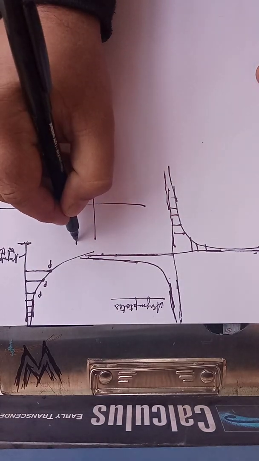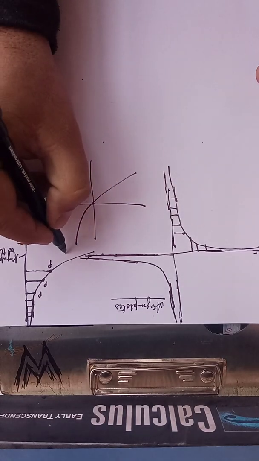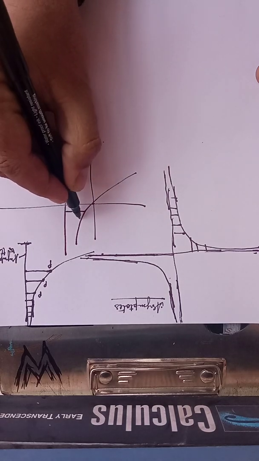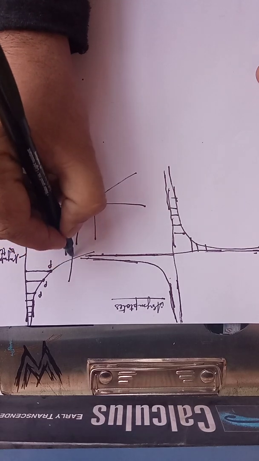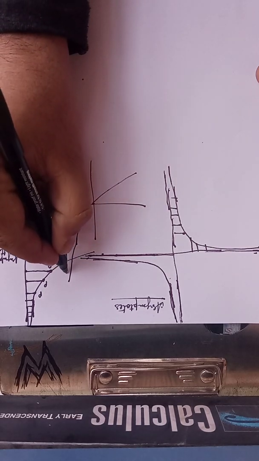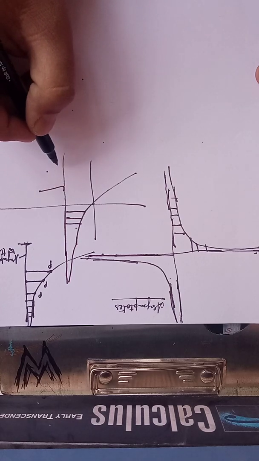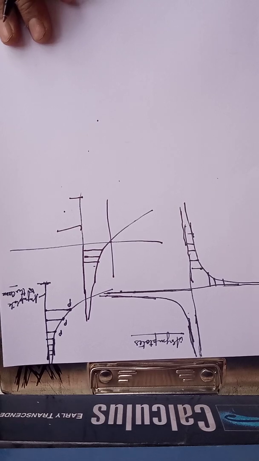Let this be the line, this be the curve, and this be the line. You see the perpendicular distance is lesser, and somewhere here it will meet this line. So this straight line is known as a tangent to the curve at infinity.